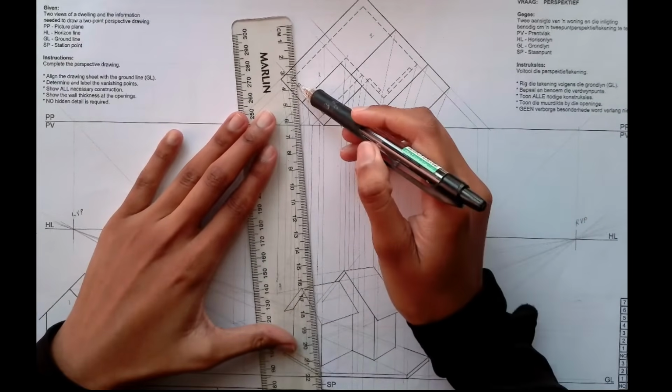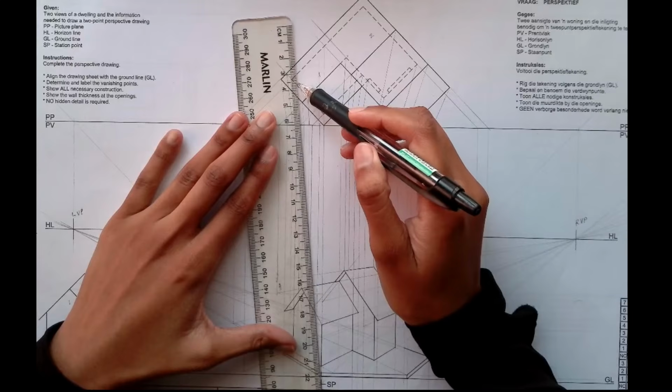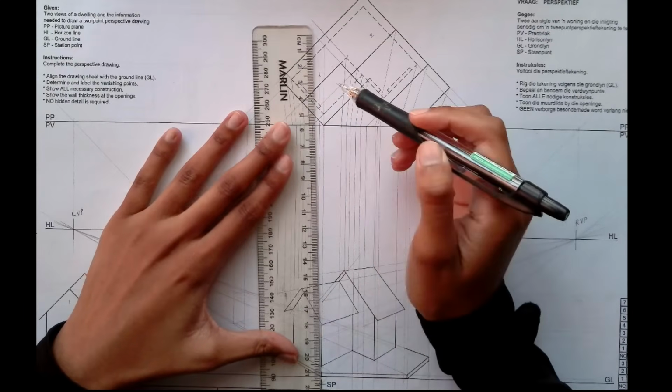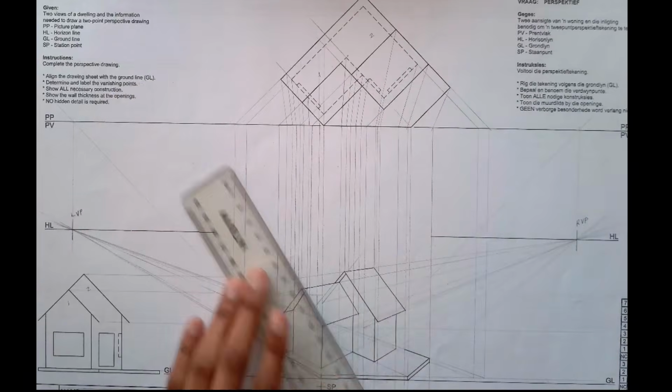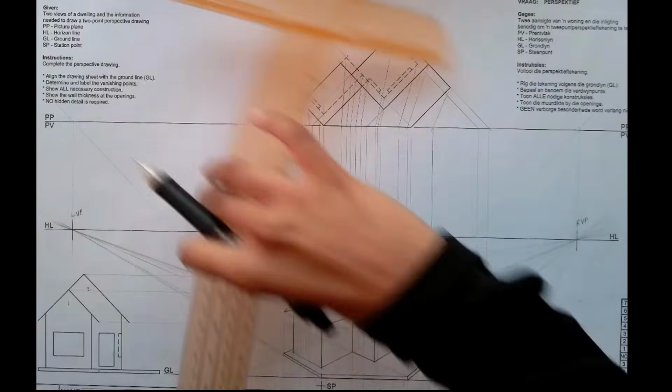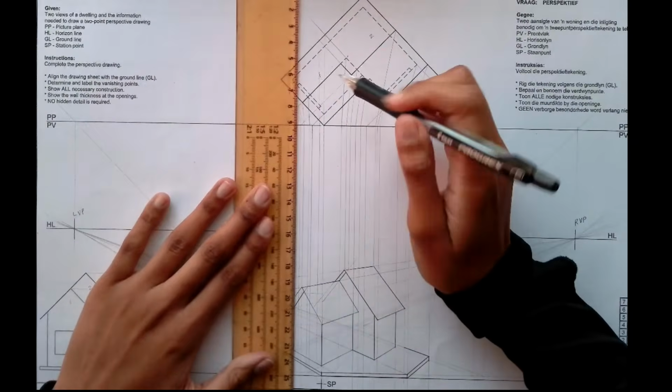Just going to bring down the lines for the windows. This one is already there, and then that's for the thickness of the windows.